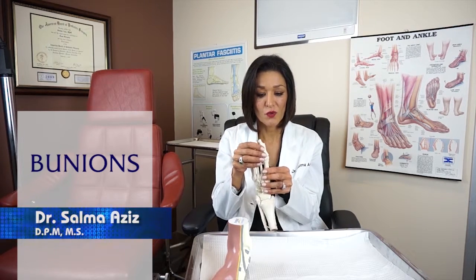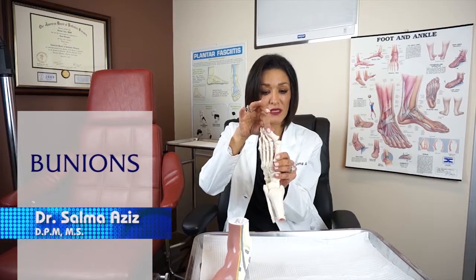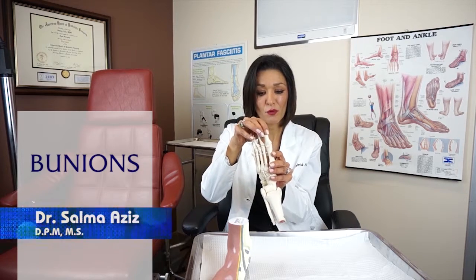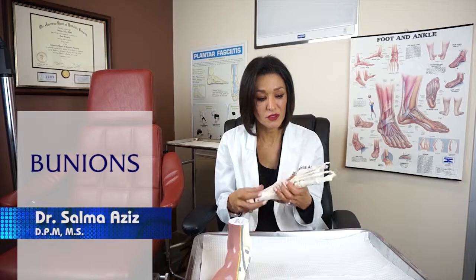That is our goal. We want to take a long bone that's deviated and a toe that's deviated in the opposite direction and realign them in the proper position. With the technological advances that we have today, the surgery is doable in an outpatient setting, and it has a fantastic prognosis for recovery.